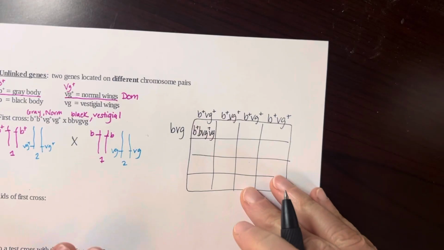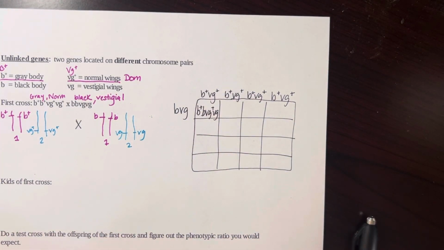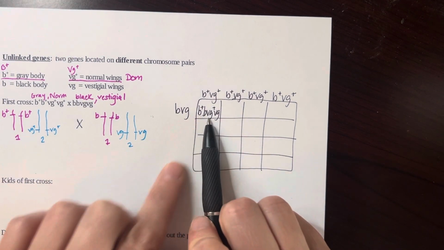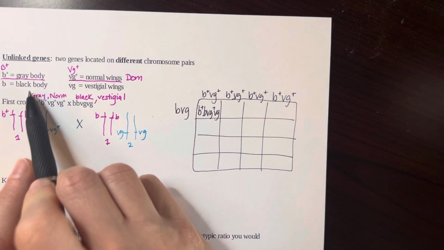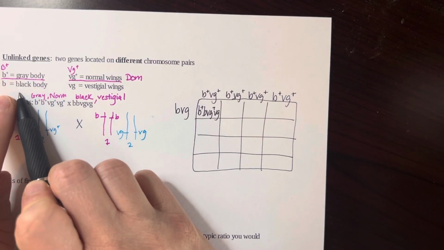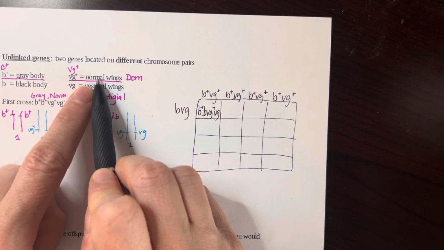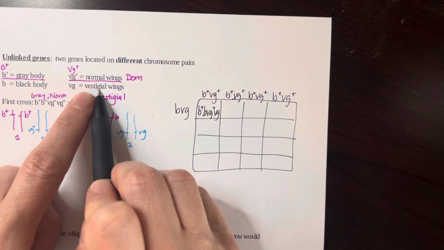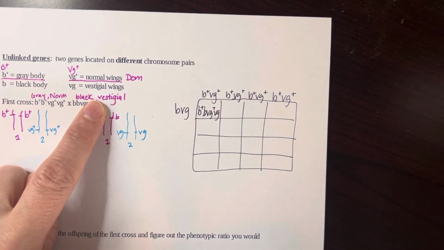Let me make my box big enough there. All right, so they're all heterozygous. 100% of the kids are all heterozygous. What phenotypes would they have? They would be gray body, because B plus is dominant to B, and they'd be normal wings, because VG plus is dominant to vestigial wings.